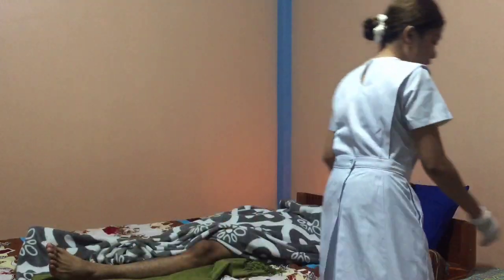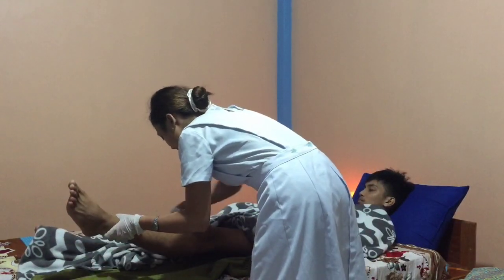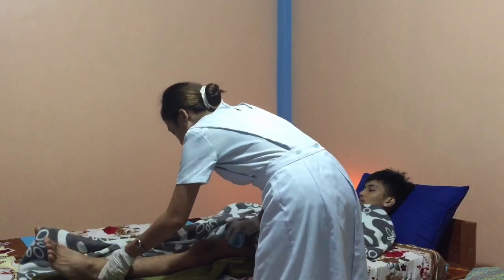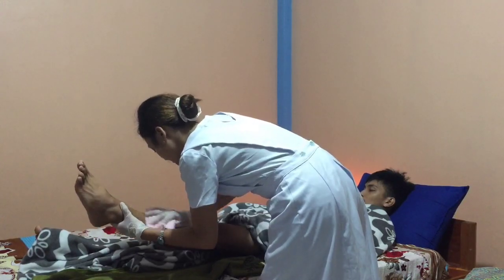Then I'm going to use a wet mitt. I'm going to use a long, smooth, firm stroke from the ankle to the thigh. Then rinse it. And after that, I'm going to use a towel to dry, again using a long, smooth, firm stroke from the ankle to the thigh. Then after that, I'm going to dry each foot using this towel.